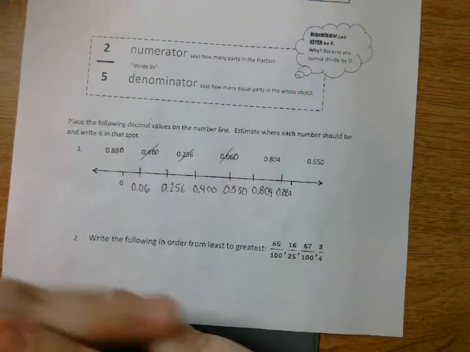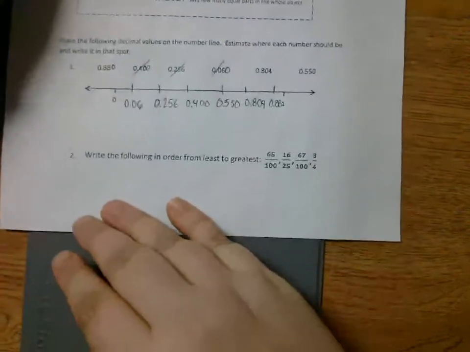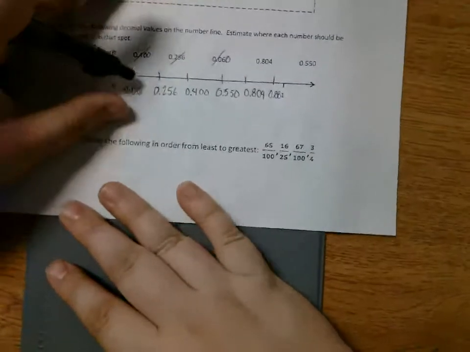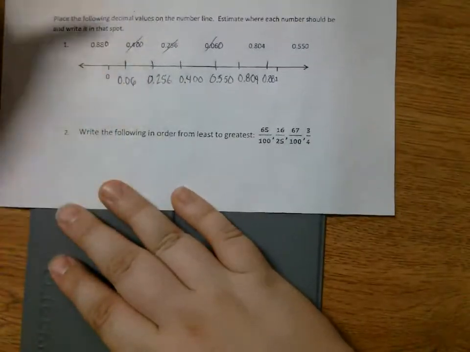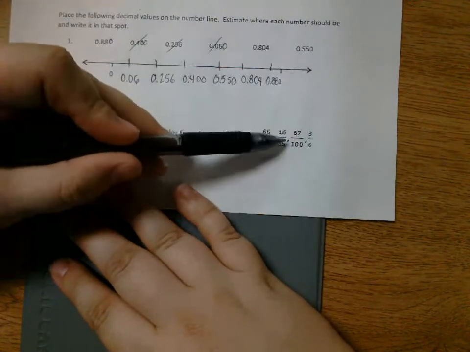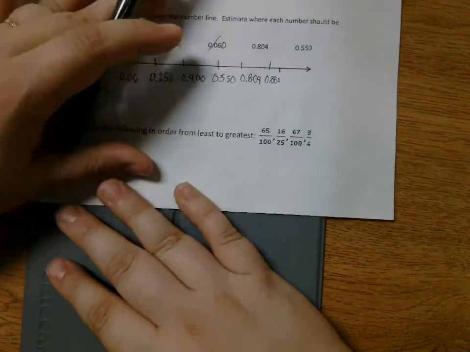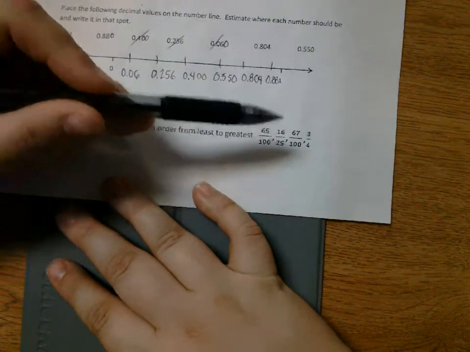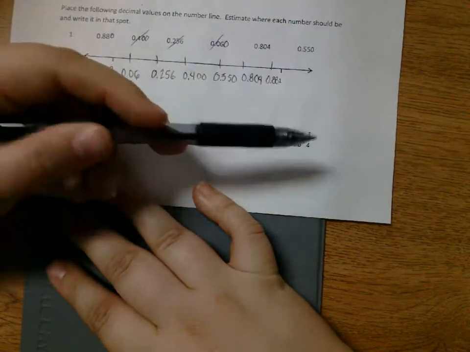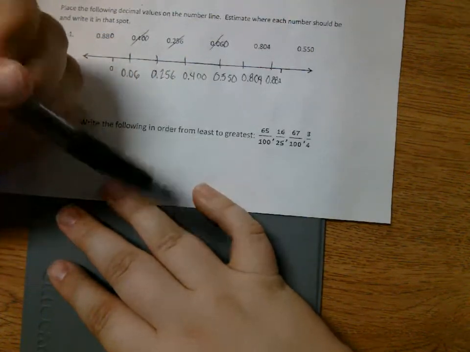All right. If you look at the bottom, in order to compare fractions, we must have a common denominator. So we see 100, 25, 100, and 4. I know I can take 25 and multiply it by 4 to get to 100, which means I can multiply the numerator 16 by 4 as well.